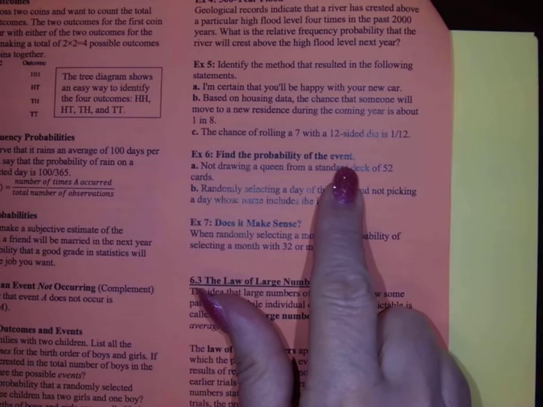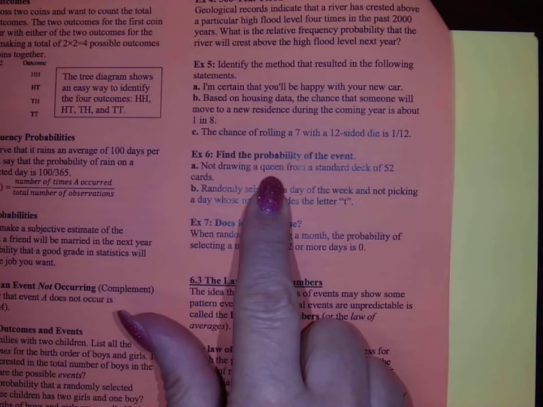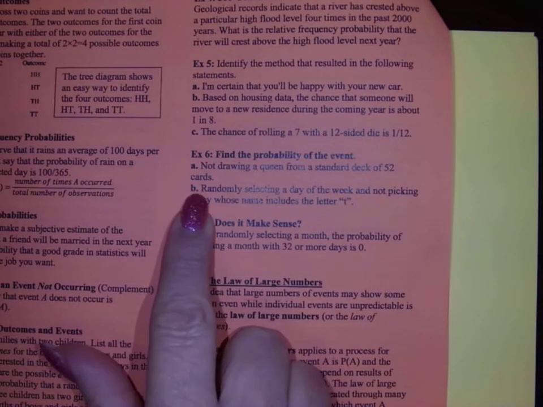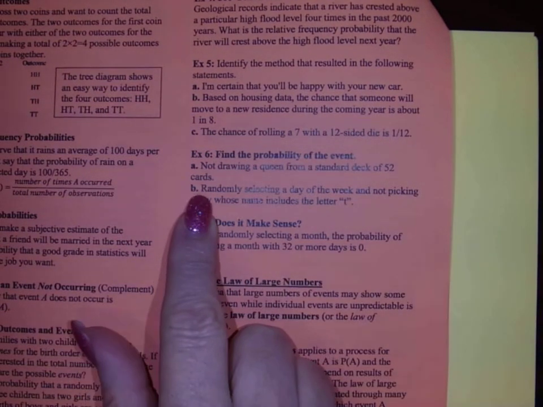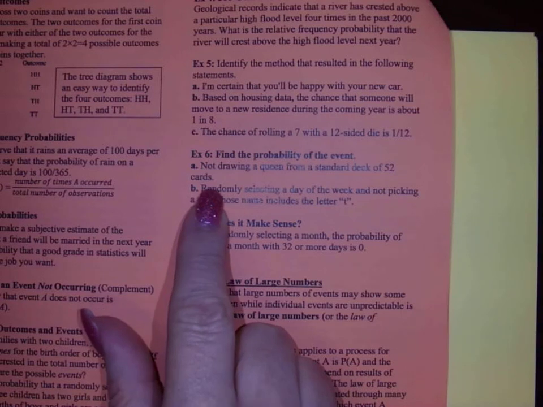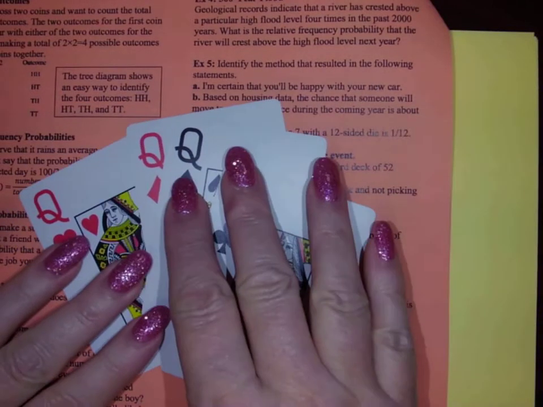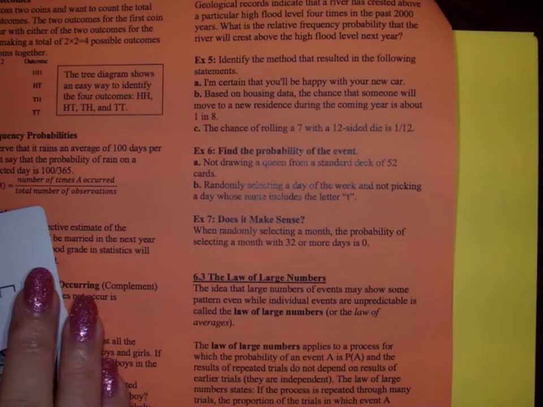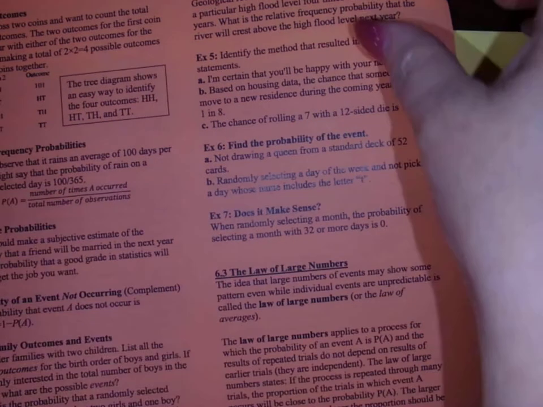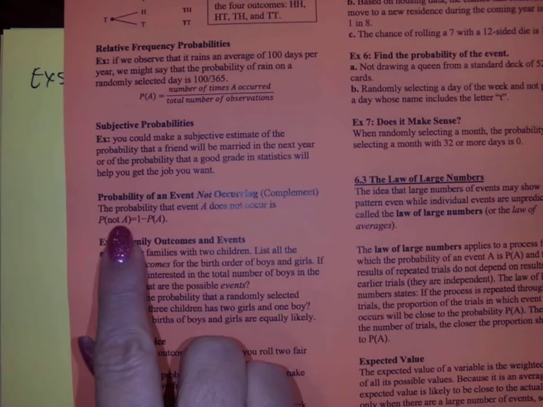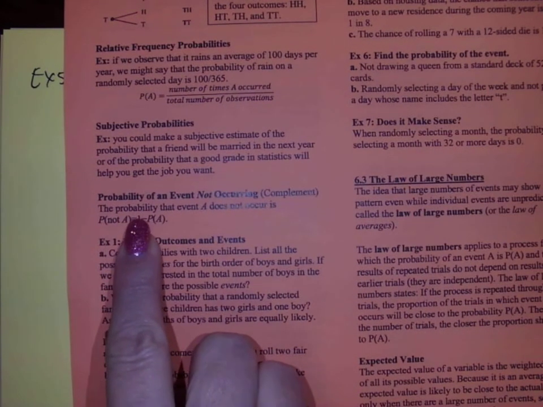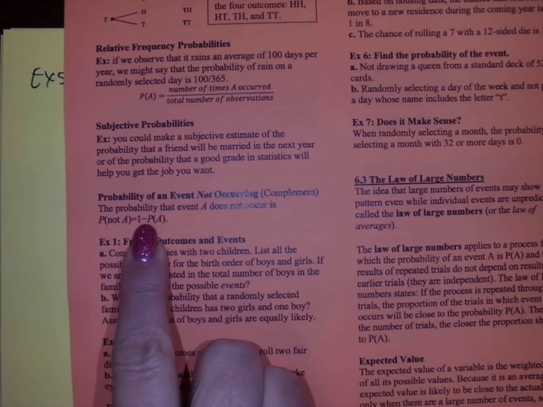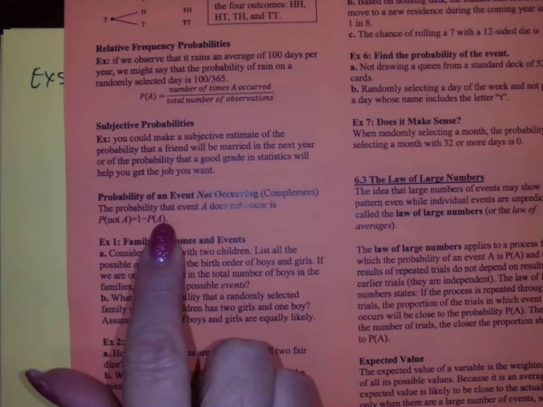To find the probability of the event not drawing a queen from a standard deck of 52 cards. Now I had the queens out a minute ago, right? How many queens are there? Well, there's 4 queens in the deck. And if you recall, we talked about the probability of something not occurring will be 1 minus the event.